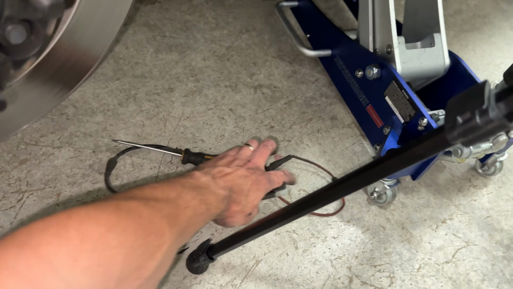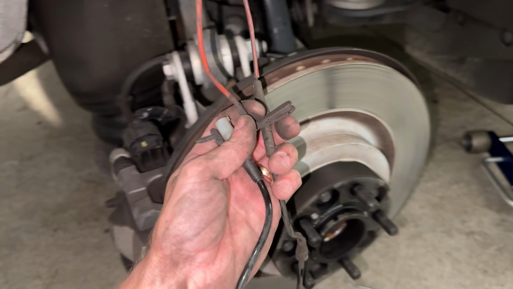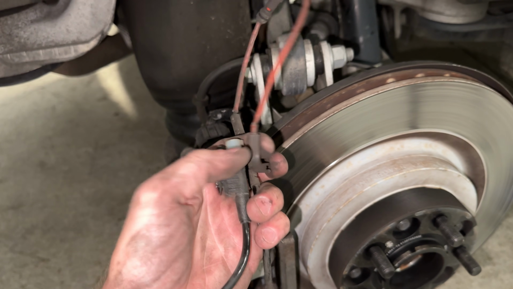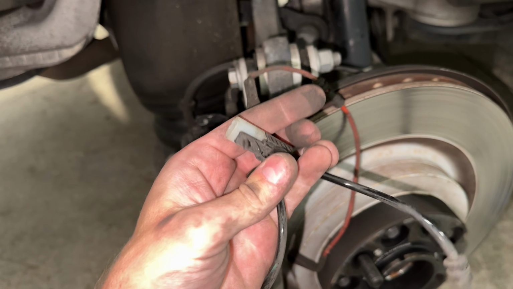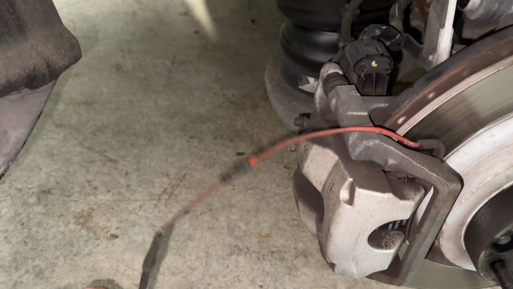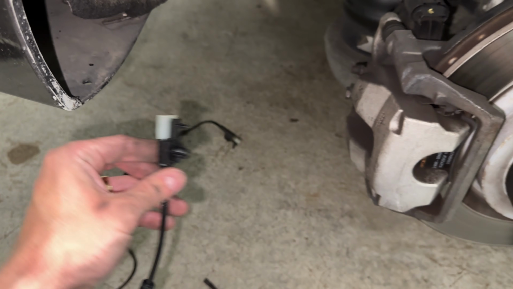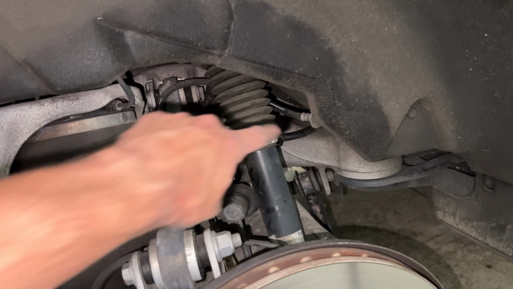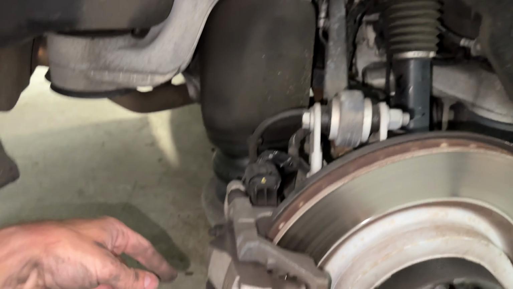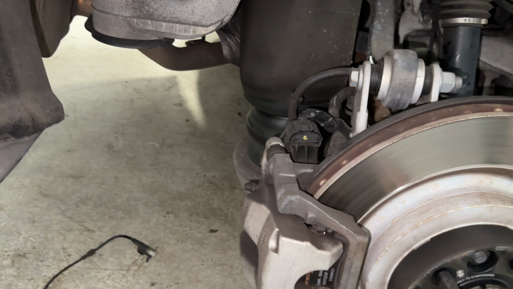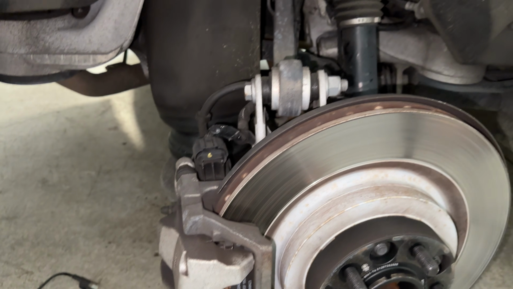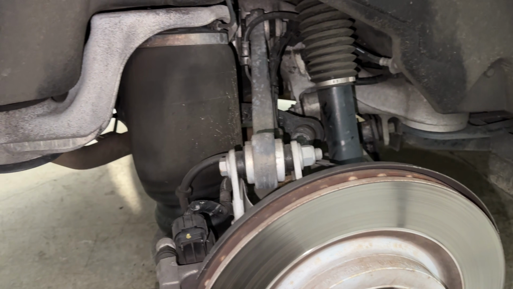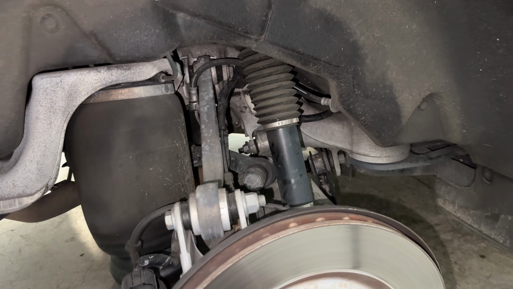So here it is. We've got it off. It was very simple to do. This just came right off. This just unplugged. Had to break the clip. Doesn't matter, because this one has a new one. So let's just put this one back on. Same thing, just plug it in, wire it up, and install it on the caliper, and that should be it. So let's get that done, and I think we can put the wheel back on.